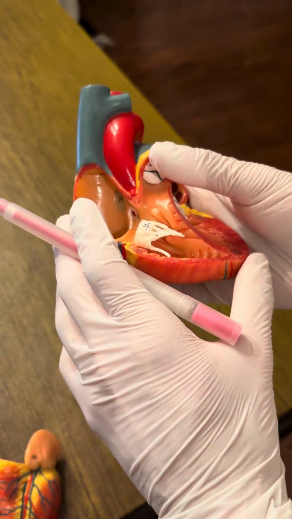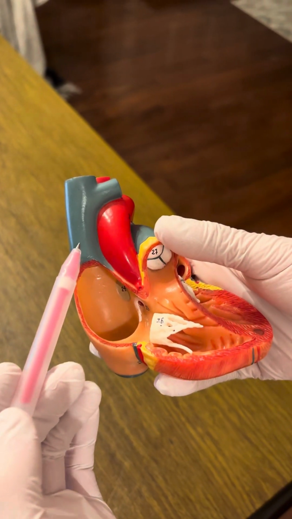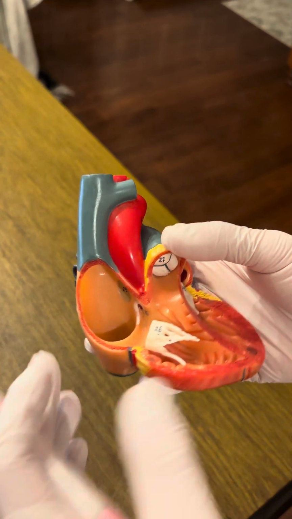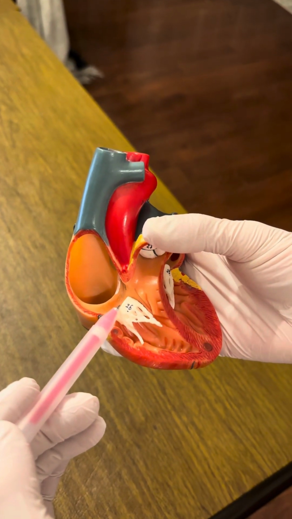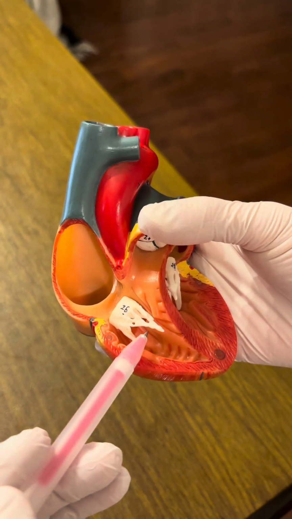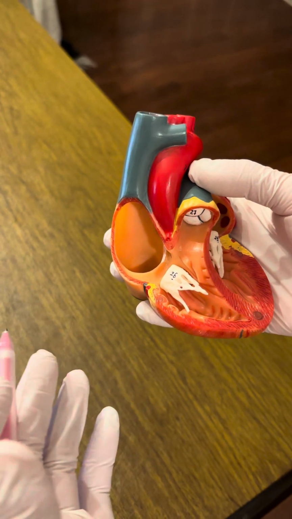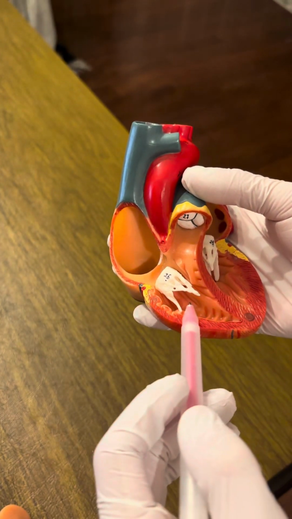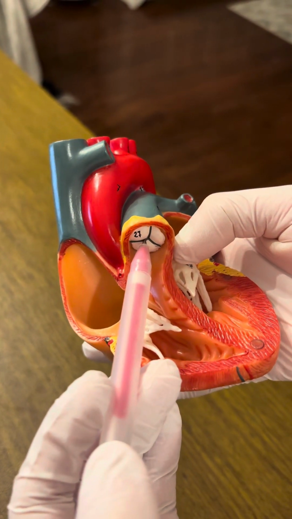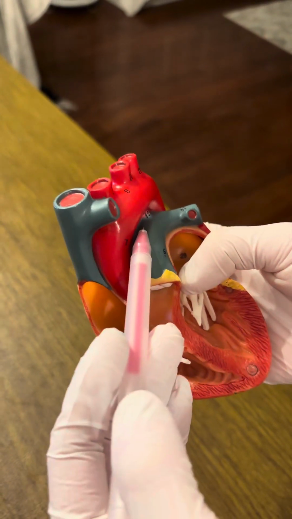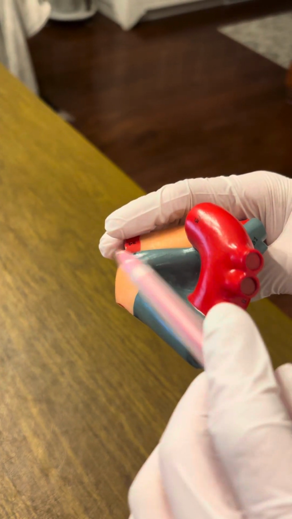So, deoxygenated blood is going to enter through the inferior vena cava and the superior vena cava into the right atrium. From the right atrium, deoxygenated blood is going to go through the tricuspid AV valve into the right ventricle. From the right ventricle, during ventricular systole, so when the ventricles contract, that blood is going to be ejected through the pulmonary semilunar valve right here into the pulmonary trunk and then into the two pulmonary arteries here and here.